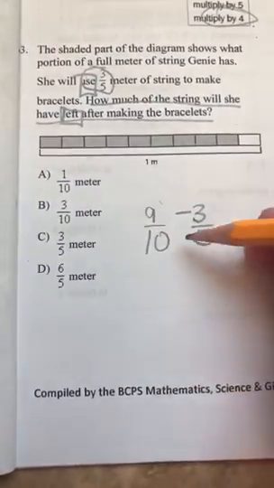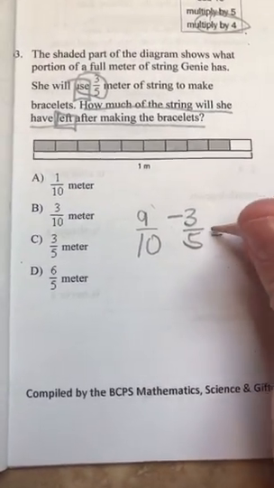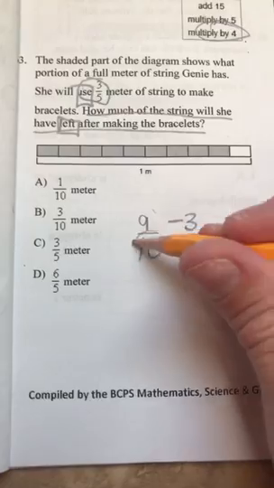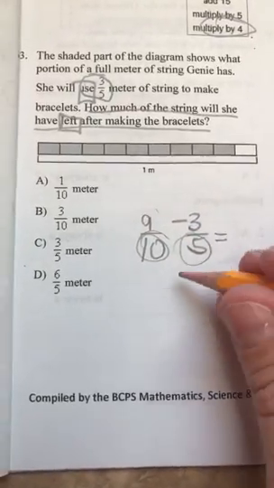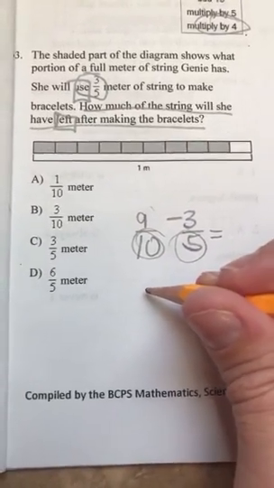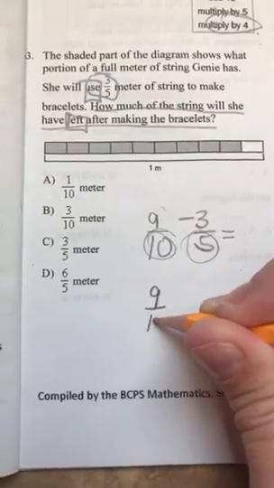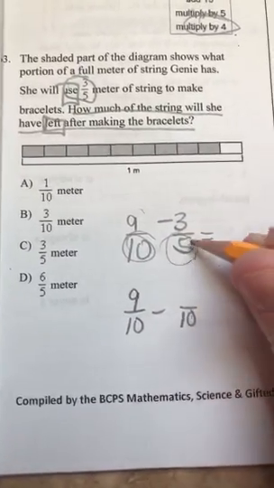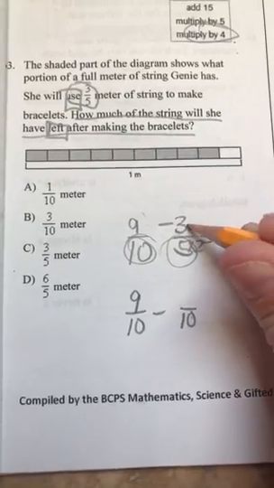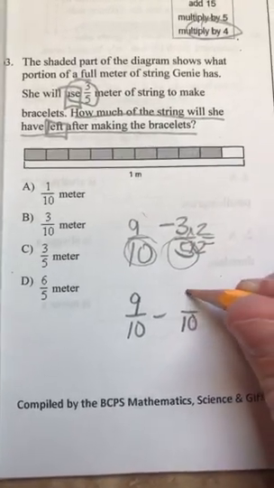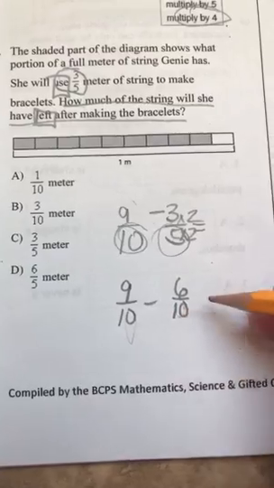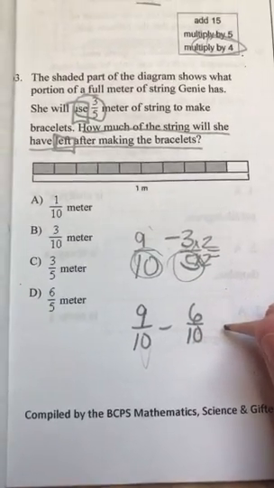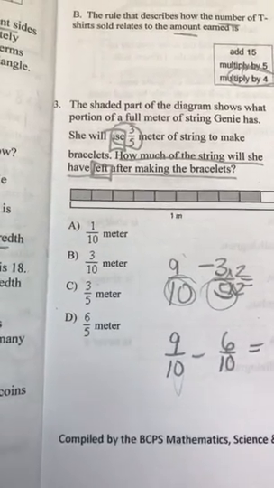Now here, in order to subtract, I know that I must have a common denominator. So common denominator for 5 and 10 is 10. So 9/10 minus, here, what did I do to go from 5 to 10? Multiply by 2, do the same thing to my numerator. So 9/10 minus 6/10 means she's going to have 3/10 a meter left over. Go ahead and mark that answer and move on.